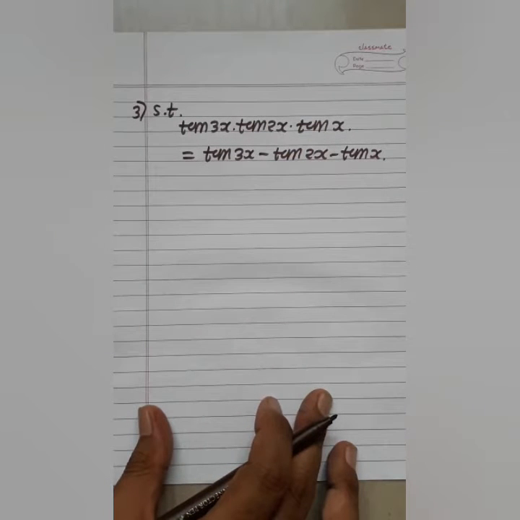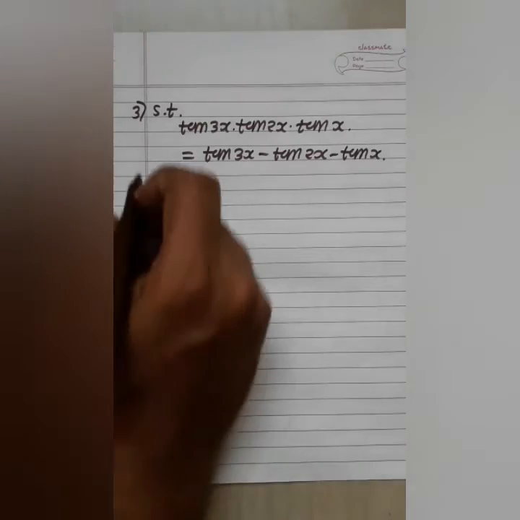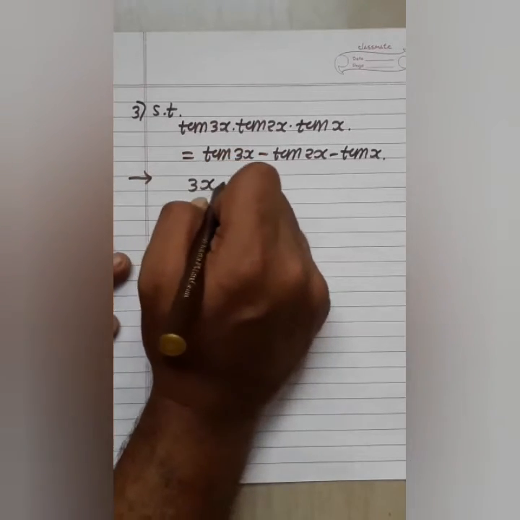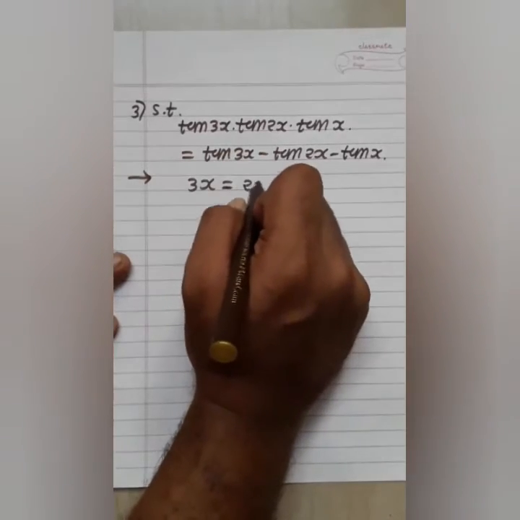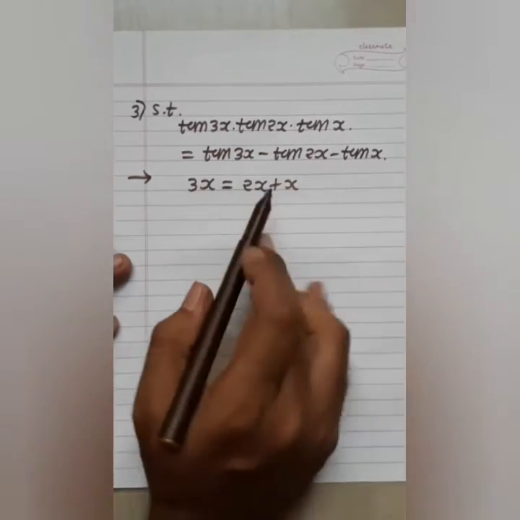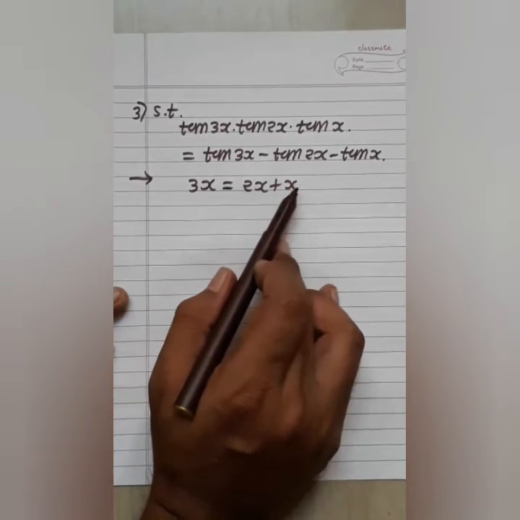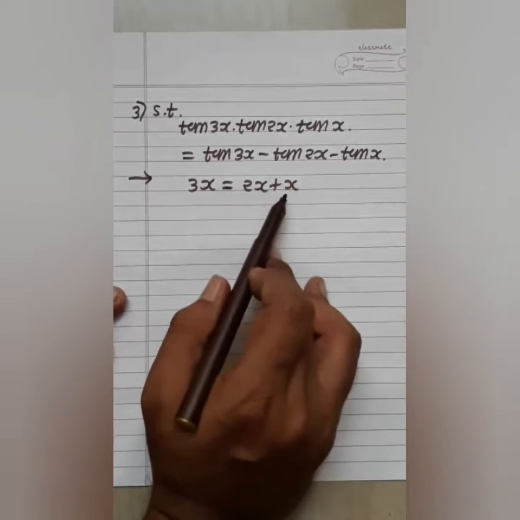So first of all, tan 3x. In place of 3x here we can write 2x plus x, that means 3x is equal to 2x plus x. We can also write first x and after that 2x, we get the same answer.